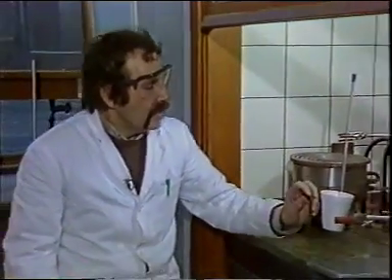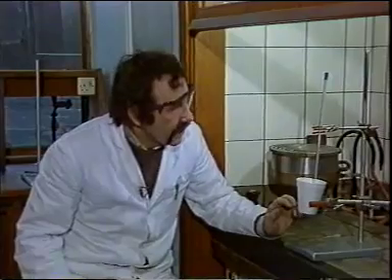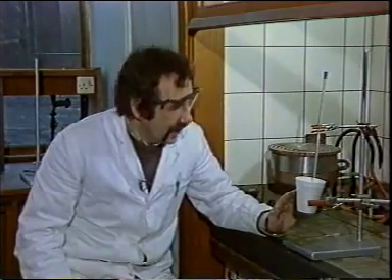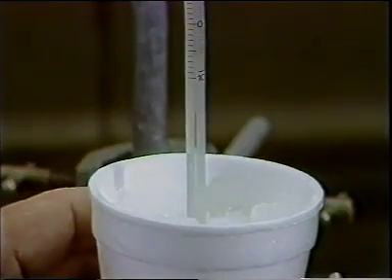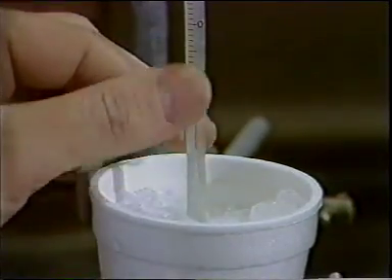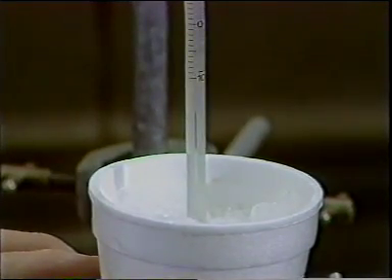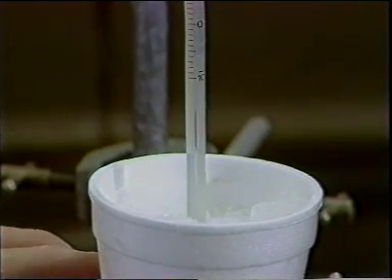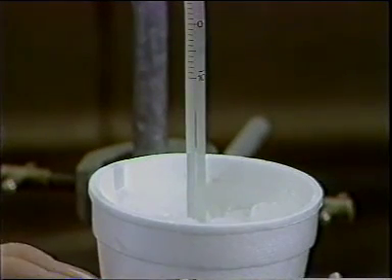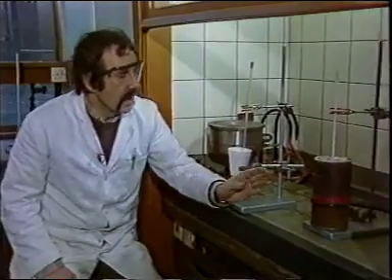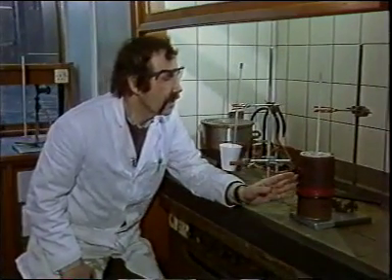If we need temperatures between 0 and -20, these are easily generated using a mixture of ice with an inorganic salt. Here we have a salt-ice bath, and you can see that the temperature is well below minus 10 degrees. If we need lower temperatures, for example, minus 70, minus 80, we have to use a reaction coolant of this sort.